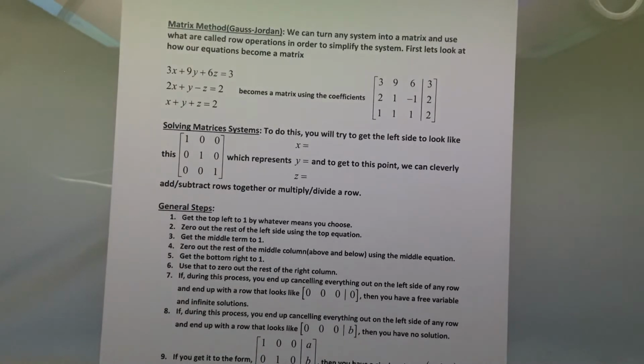What can we do? Because these are equations, we can multiply rows by a number, we can add or subtract rows together, and we can really divide by numbers as well, obviously, if we can multiply. We can also multiply rows by numbers and add it, just like we did before.